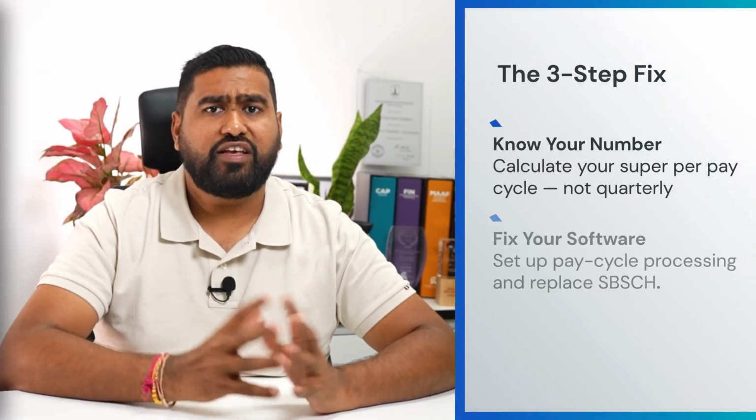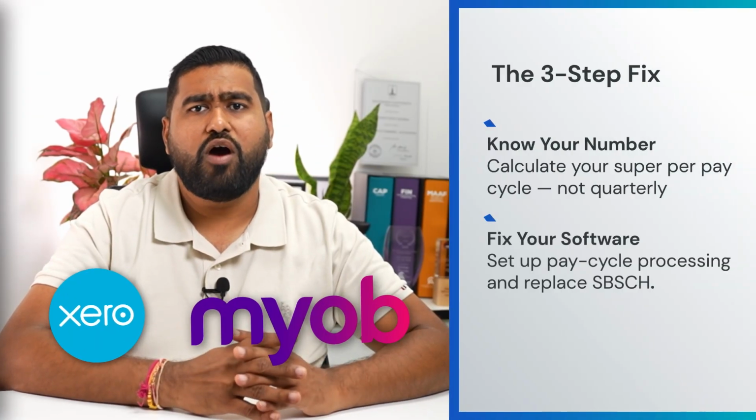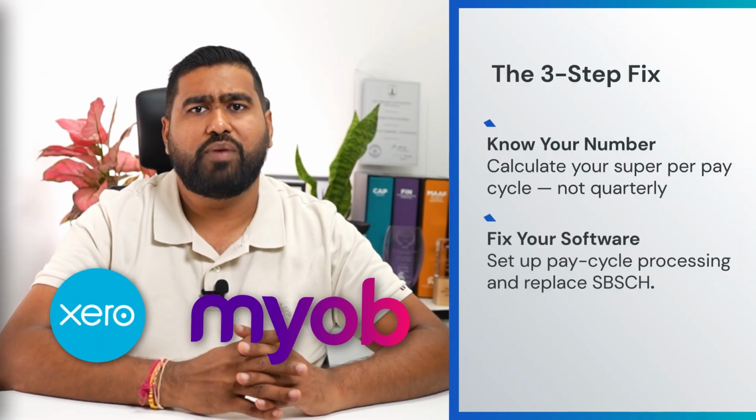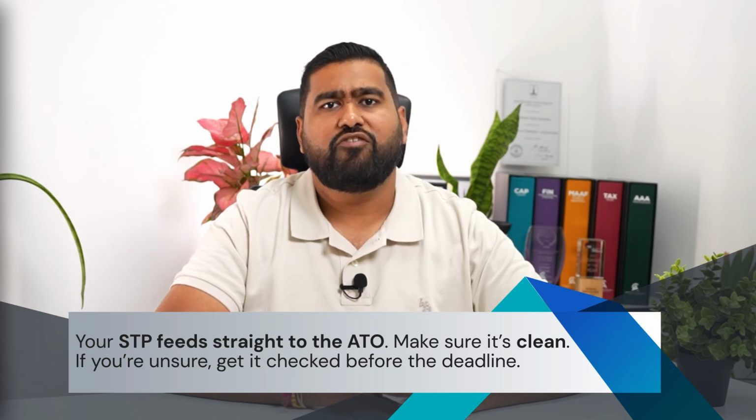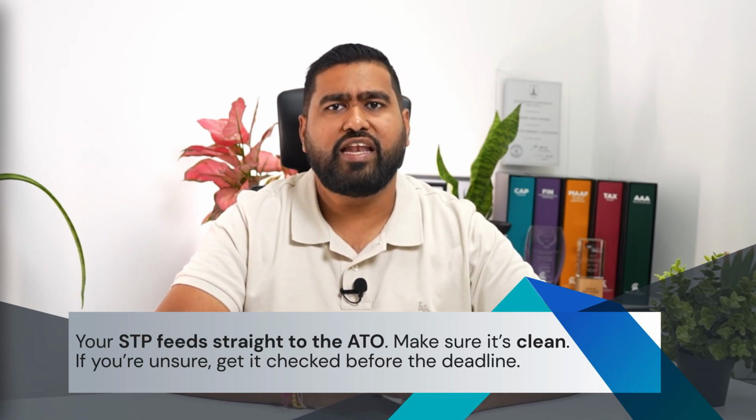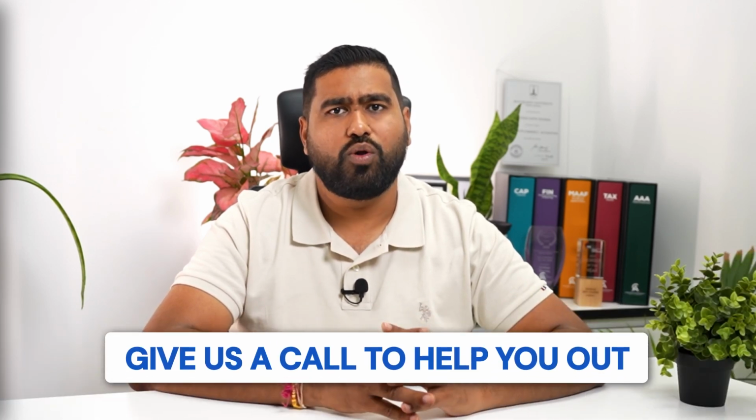Step 2. Fix your software. Your Xero or MYOB needs to be set up to process super every pay cycle, either through your super fund directly or a third-party provider, because the small business super clearing house won't exist anymore. And your single touch payroll reporting needs to be clean, because that's what the ATO is reading in real time. Don't assume any of this is already set up. Log in and check. If you are not sure what you are looking at, give us a call so we can walk you through it before the deadline.